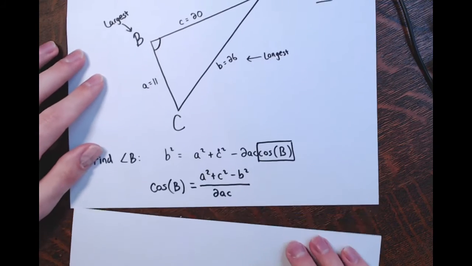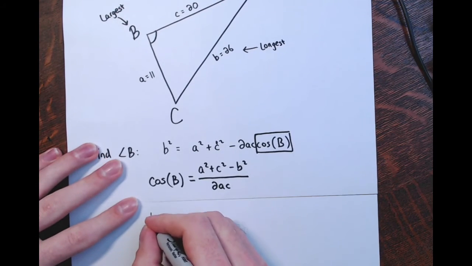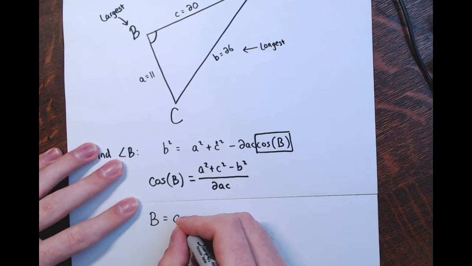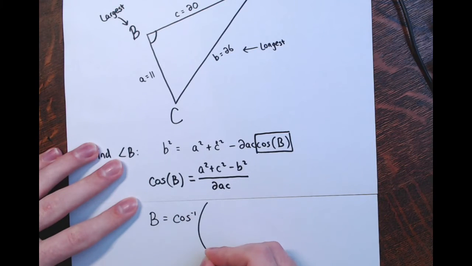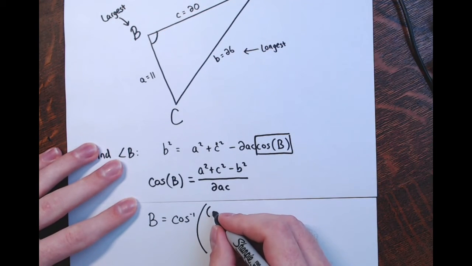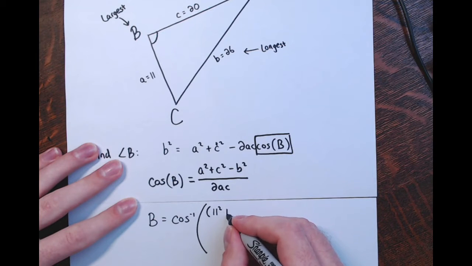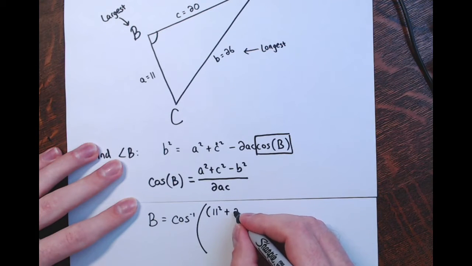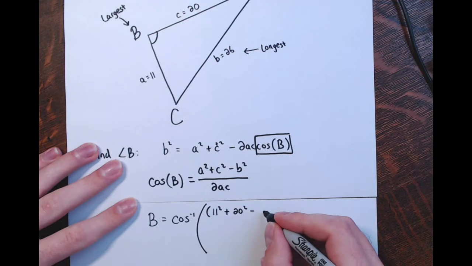So let me do this. Angle B would be the inverse cosine of, and in the calculator I'm going to put parentheses around my numerator and parentheses around my denominator. In the numerator I have a squared, 11 squared, plus c squared, 20 squared, minus b squared, 26 squared.